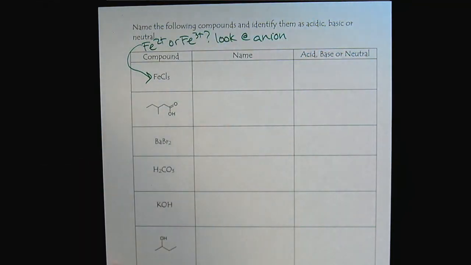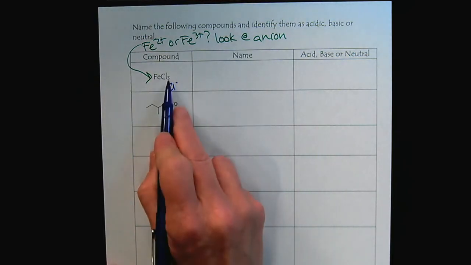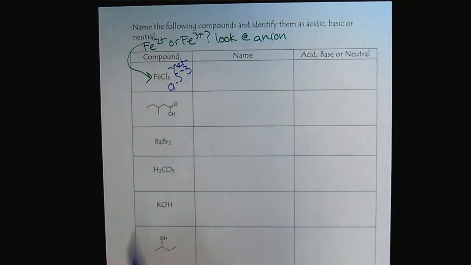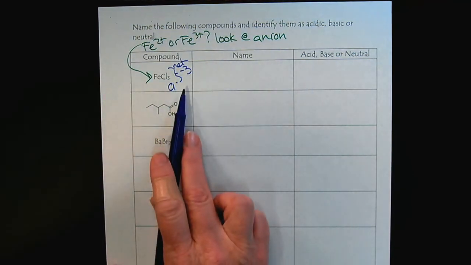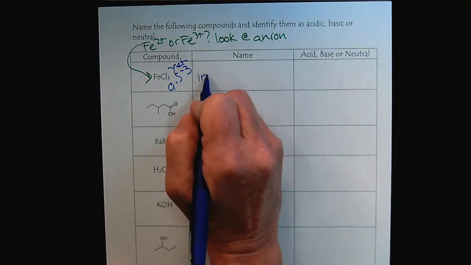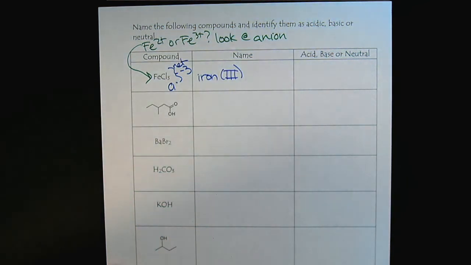So when we look at this anion, we see chloride, and there's 3 of them. So there is a net -3 charge. So the anion tells us this compound is neutral, so it's iron 3. Remember that when we're naming ionic compounds, it's all about the charge.